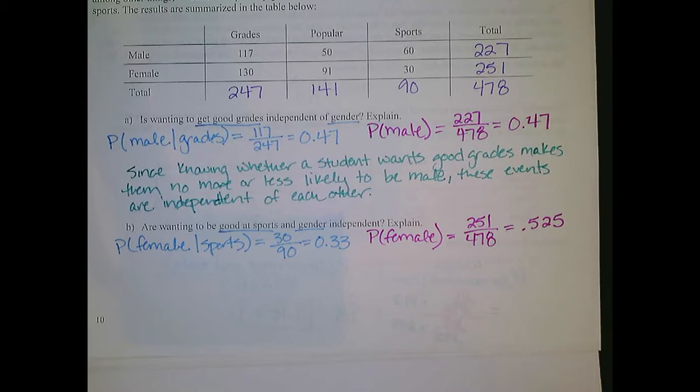So since students who responded that they wanted to be good at sports were less likely to be female, these events are not independent.